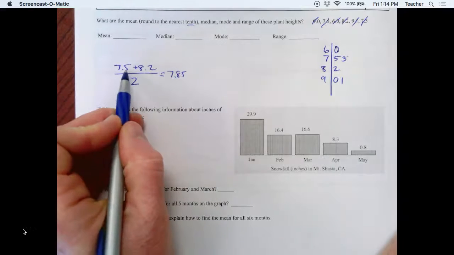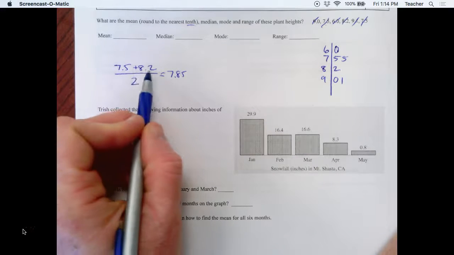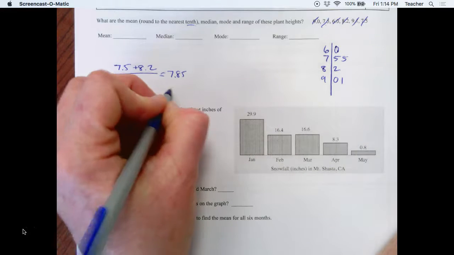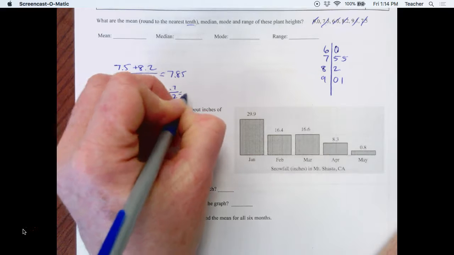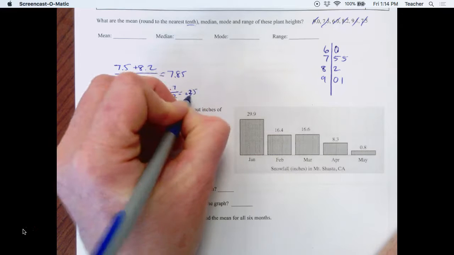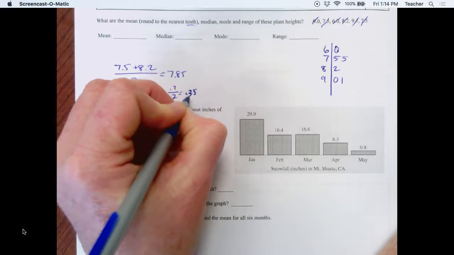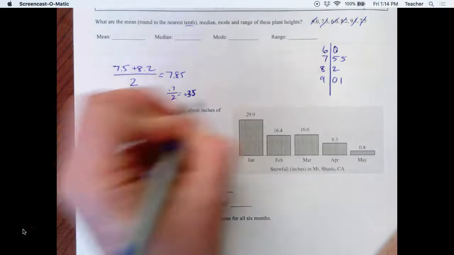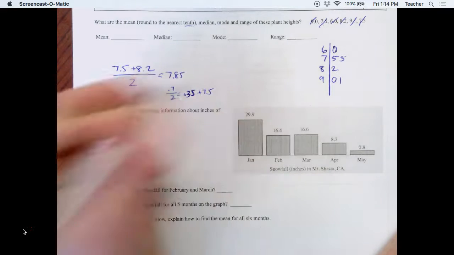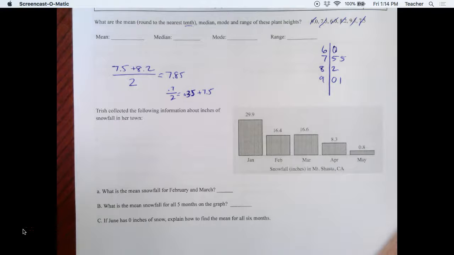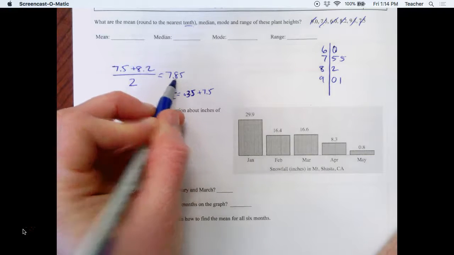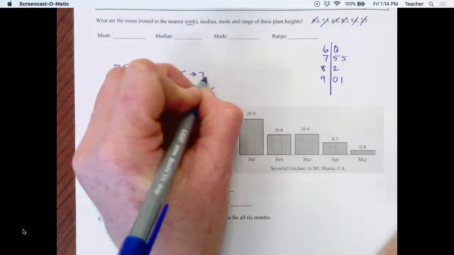Or you say, how far on the number line from 7.5 to 8.2? Well, that's 5, 6, 7 tenths. Half of 7 tenths, right? Half of 7 tenths is 0.35. So that is the value that I would have to add to the smaller number to get to the middle. So that's 7.85. But we want to round to the nearest tenth. 7.85 rounded to the nearest tenth needs to go up to 7.9.